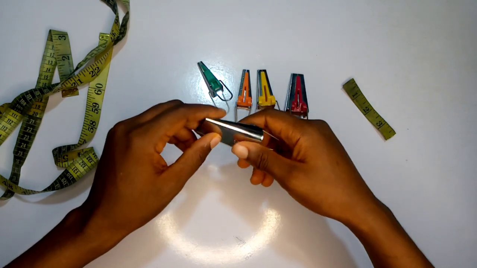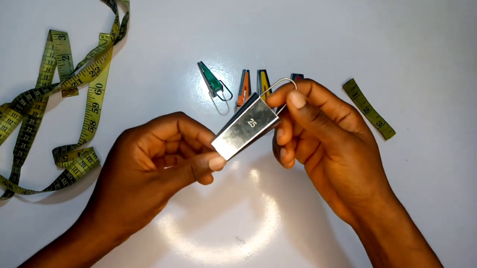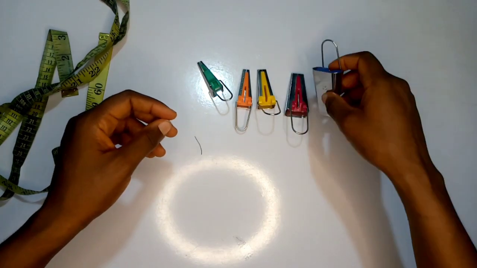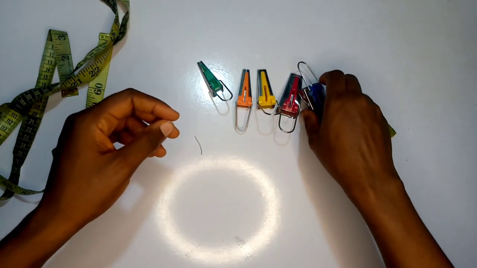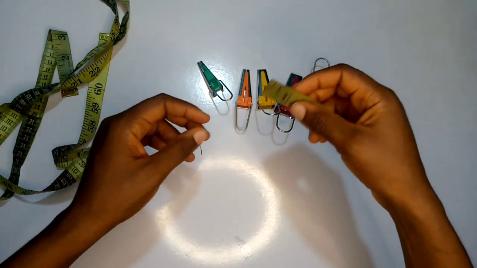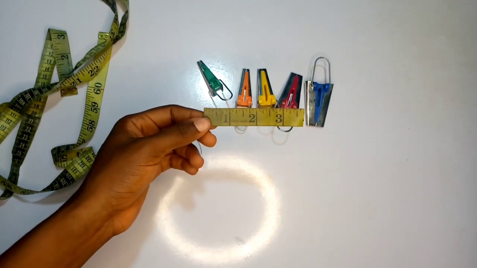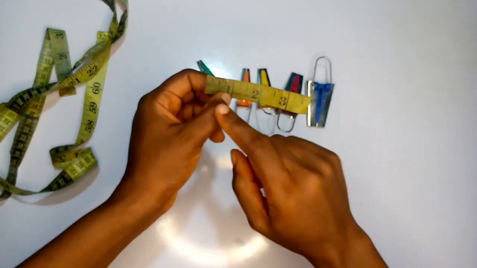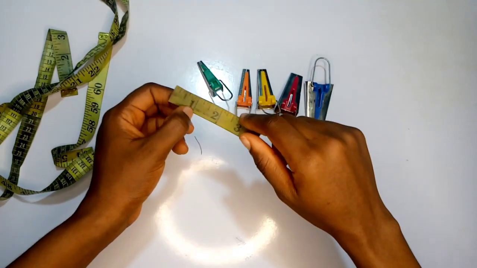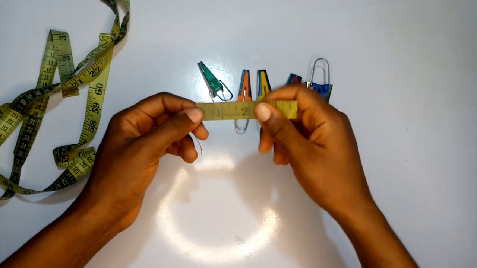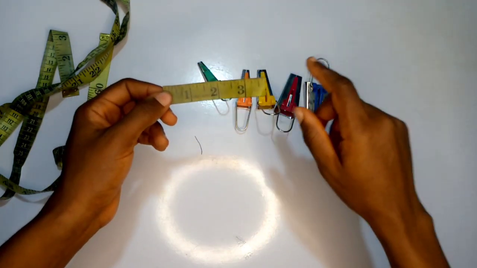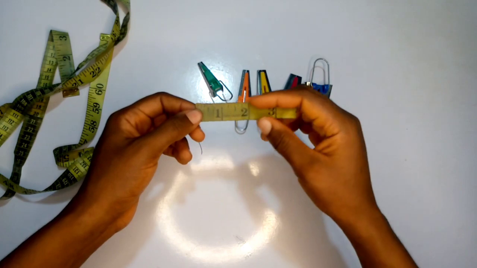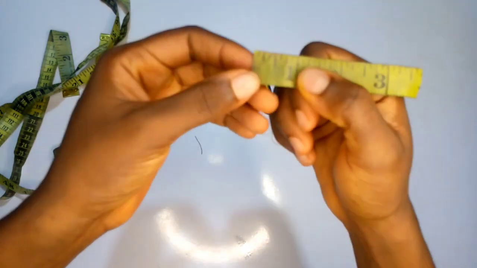So according to metrics, 1 inch is equivalent to 25 mm. Then, for instance, this is 1 inch. 1 inch is also equivalent to 2.5 centimeters. Also 25 mm. Mm is millimeters. You can shorten it as mm. So for instance, this is 1 inch.